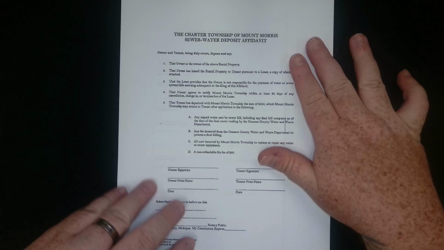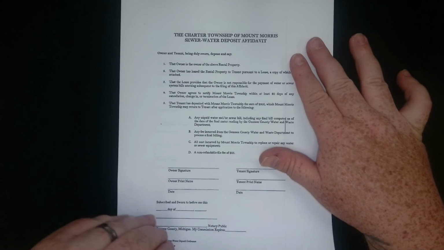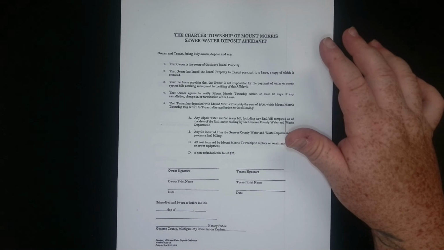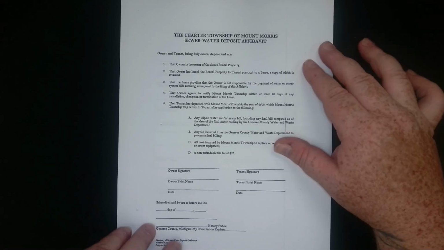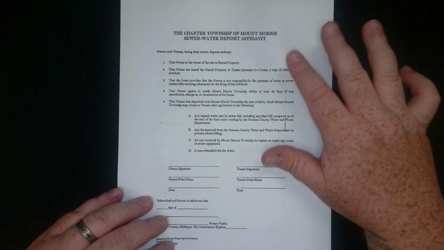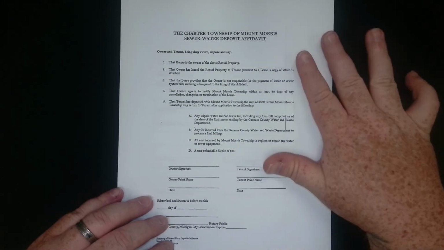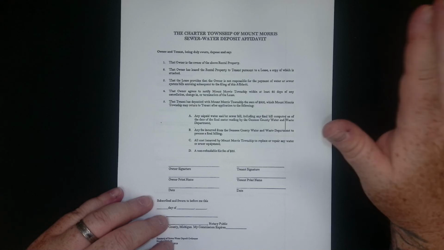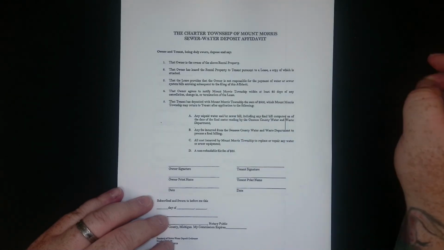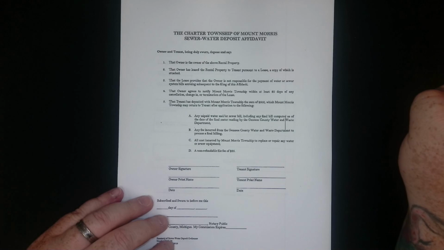This one here is the water affidavit. So the tenants, upon completing the filling out of the lease, will then take this to the township. They will pay the township $500, which goes into a township escrow account for unpaid water bills if they move out and don't pay.